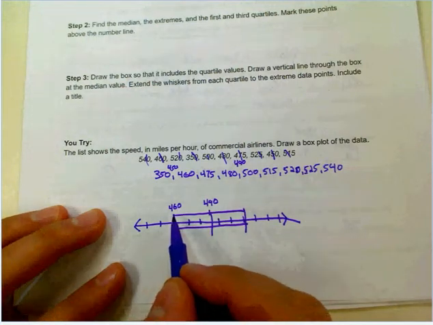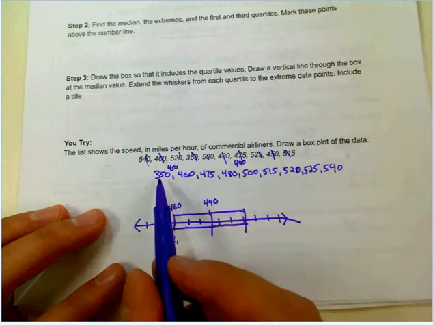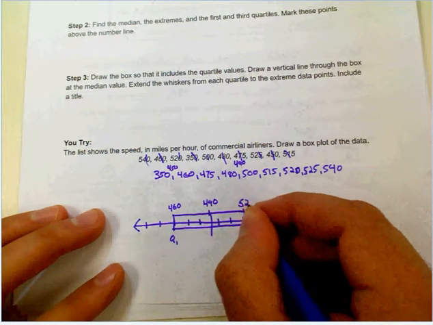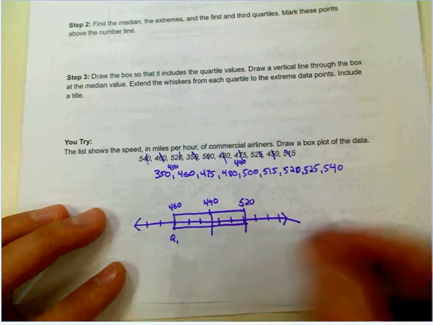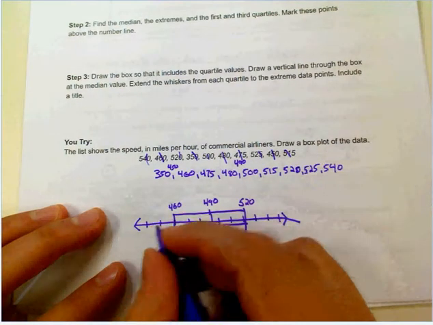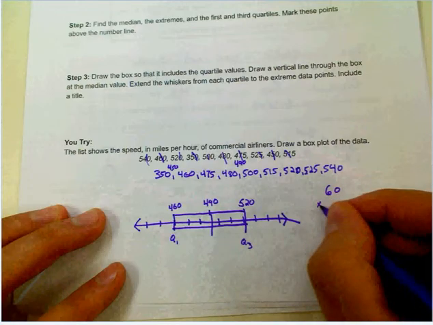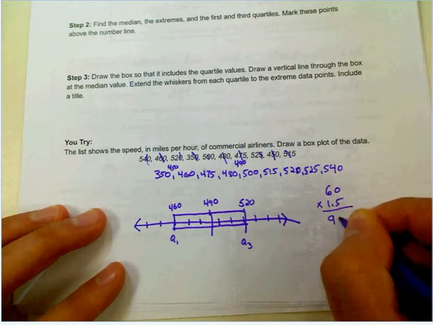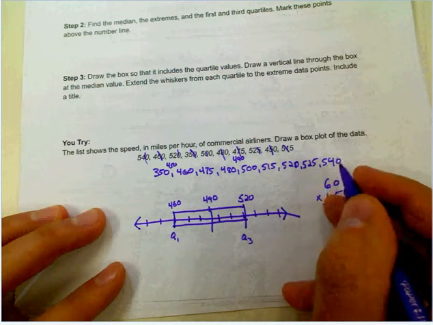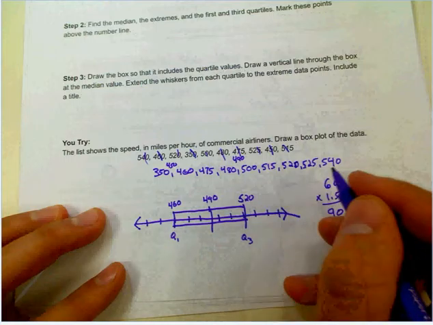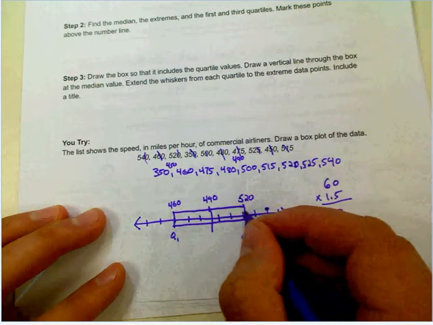Now you notice that 350 is quite a difference from down below. If we take the IQR, which is 60, and multiply that by 1.5 to find my outlier, you'll notice 90 is what I'm going to have here. If I add 90, 520 plus 90 is 610. So 540 is not an outlier, so that's where my whisker goes.